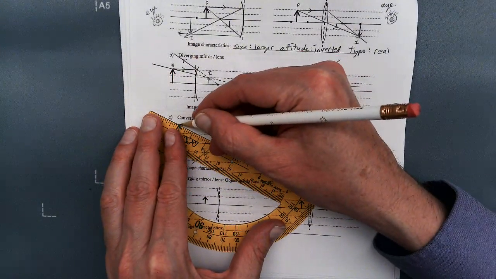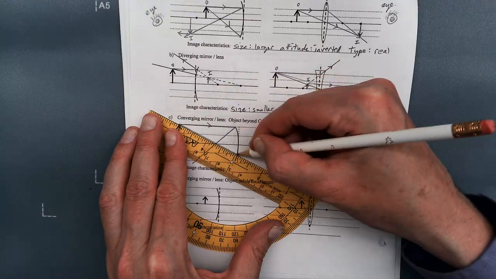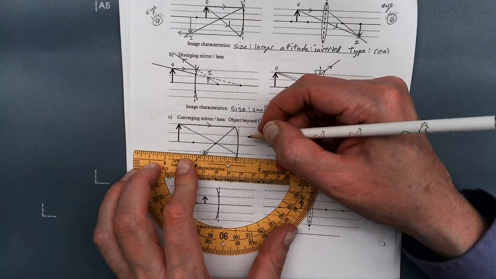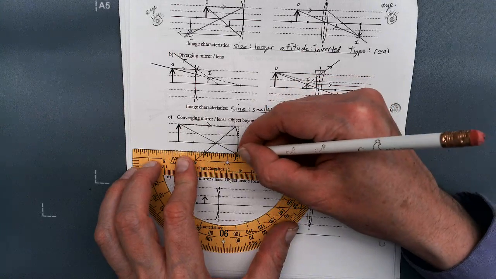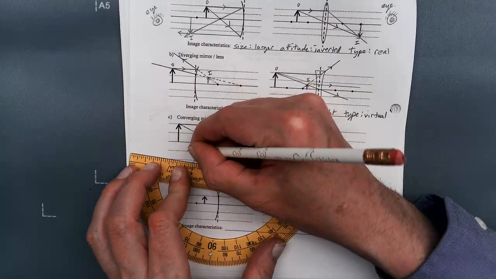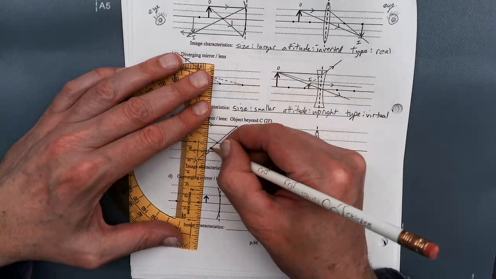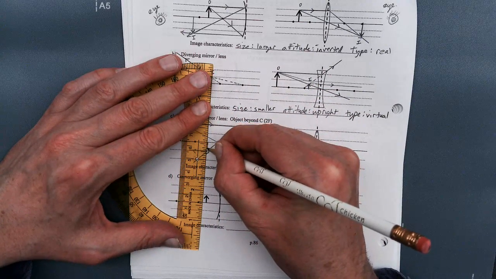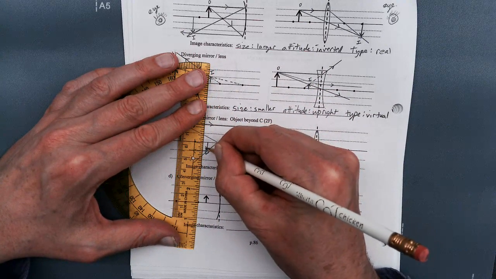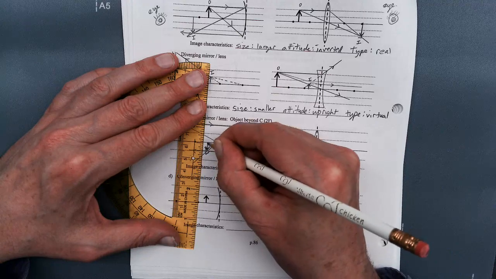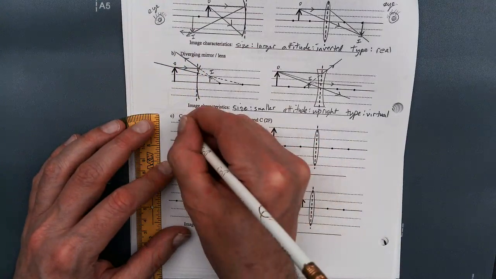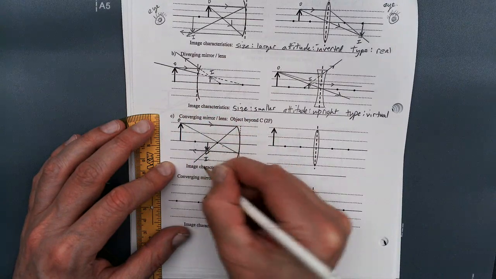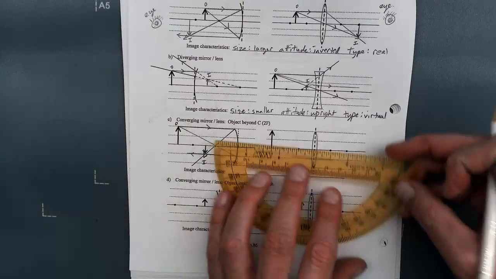And then here, straight along this axis here. There we go. And you can see these two met right in this location here. So I put that arrow for this ray in the wrong spot, didn't I? Object and image. And then this one here as well.